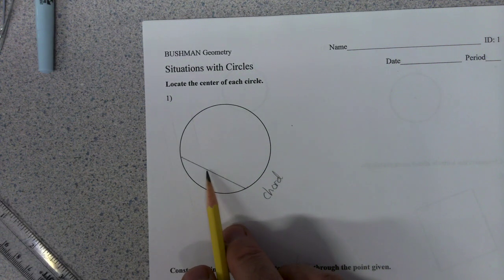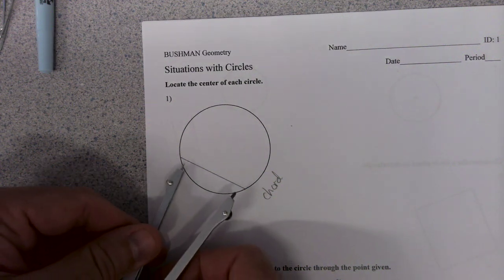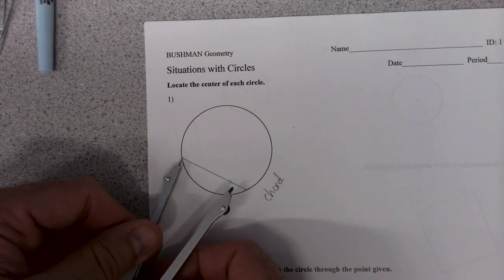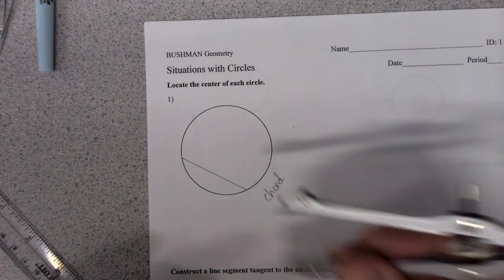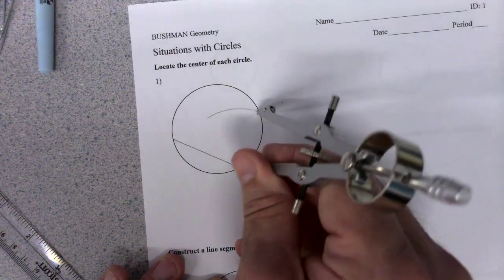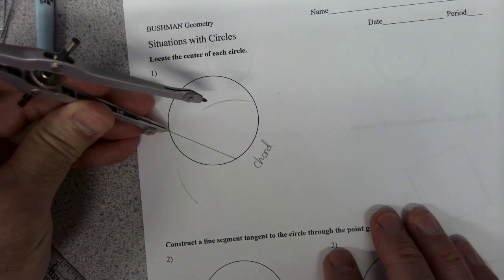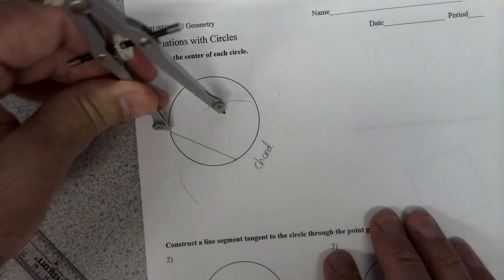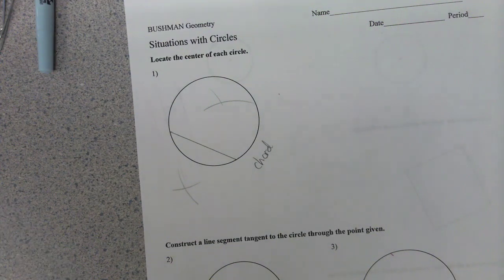Now I'm going to do a perpendicular bisector of this chord, and that is something we've done a lot of. Make sure you have your compass set to at least more than half the length of the chord. It doesn't matter if it's more. And we're going to go on each end. I'll put my compass here and make a mark on one side of the line and a mark on the other, just like we've done before. Switch to the other end, make a mark there where it intersects, and then I'll make a mark there also. And then I'll connect them.